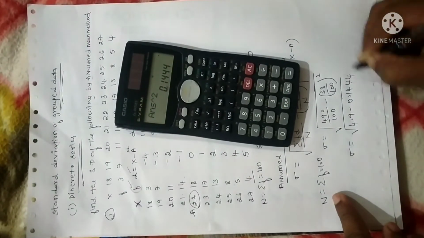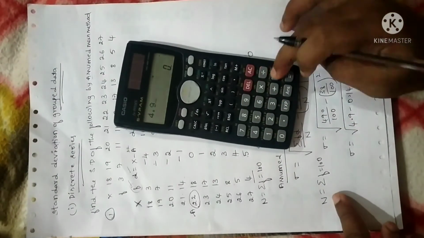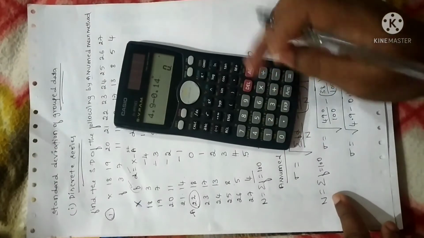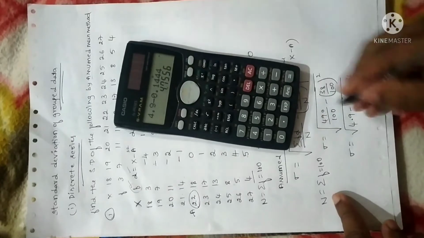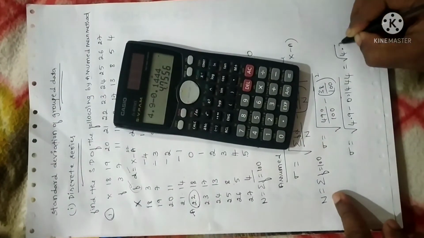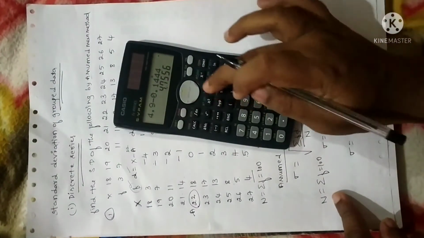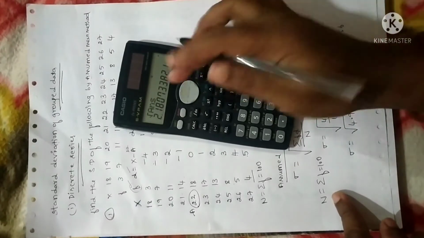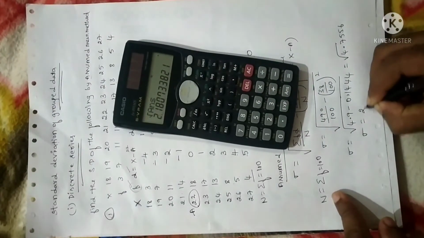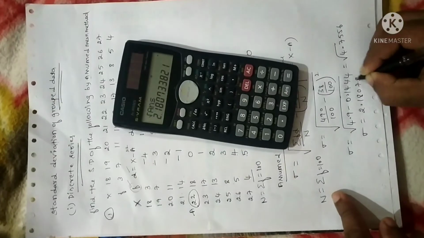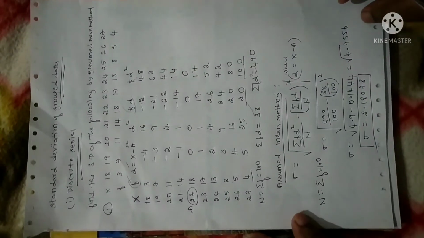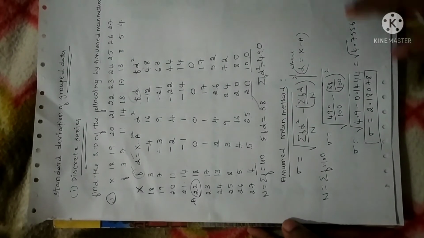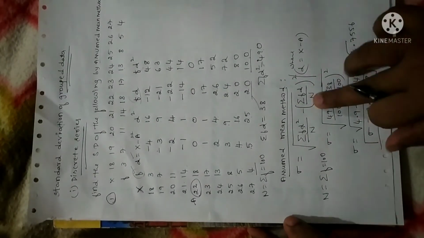So I'll just calculate directly. 4.9 minus 0.1444 gives us 4.7556. The square root of that will be 2.18078. So the required standard deviation for this given discrete series is 2.18078. Hope it is clear. You have to remember the formula.